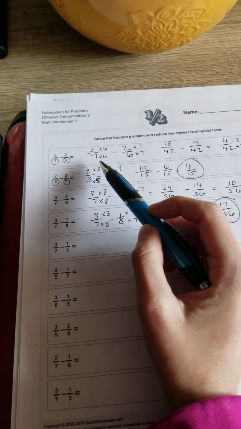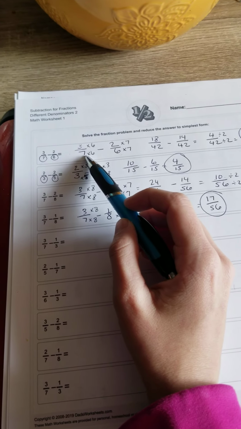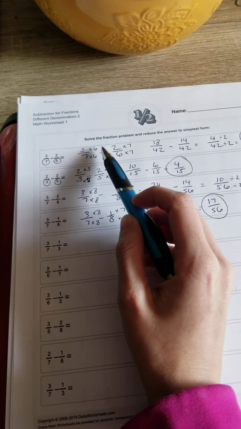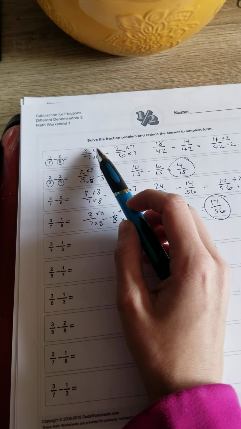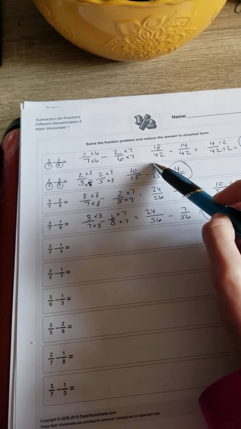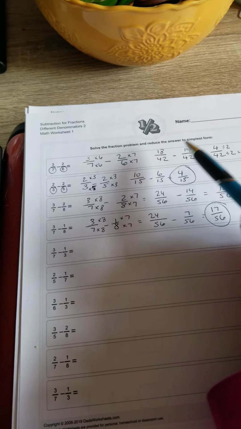To create 42 on the bottom, I had to multiply 7 times 6 to give me 42. And what I do to the bottom, I do to the top. I'm going to multiply by 6. So 3 times 6 is going to give me 18. So my new first fraction for this problem would be 18 over 42.